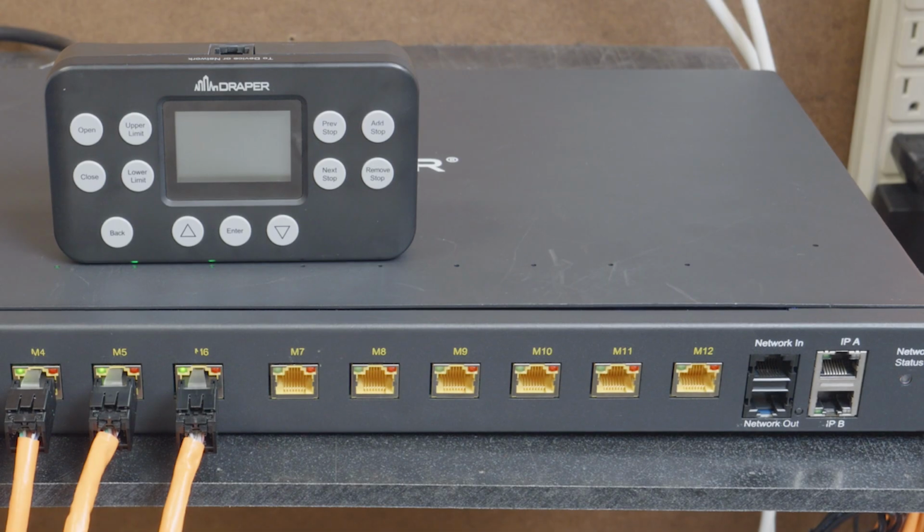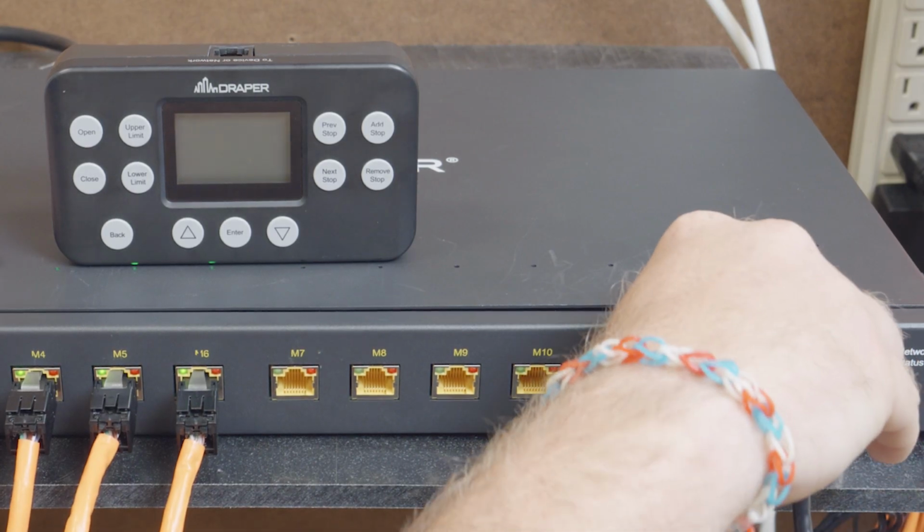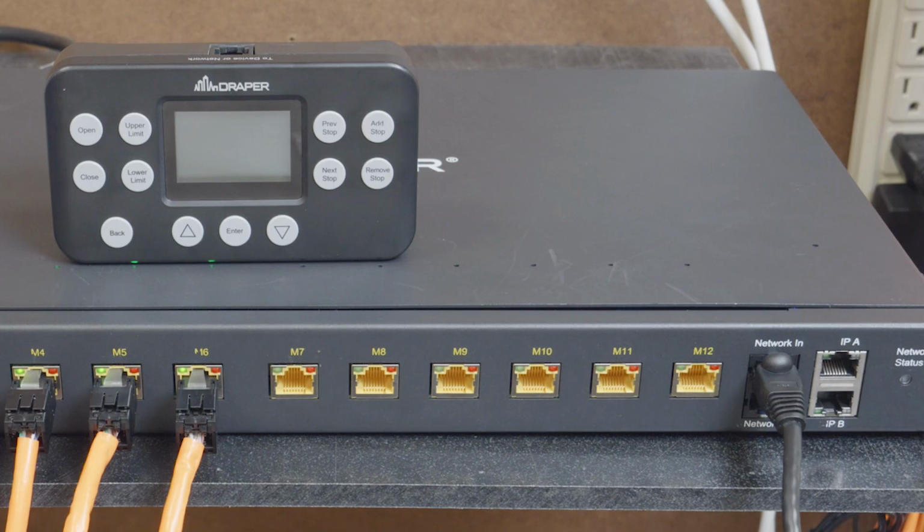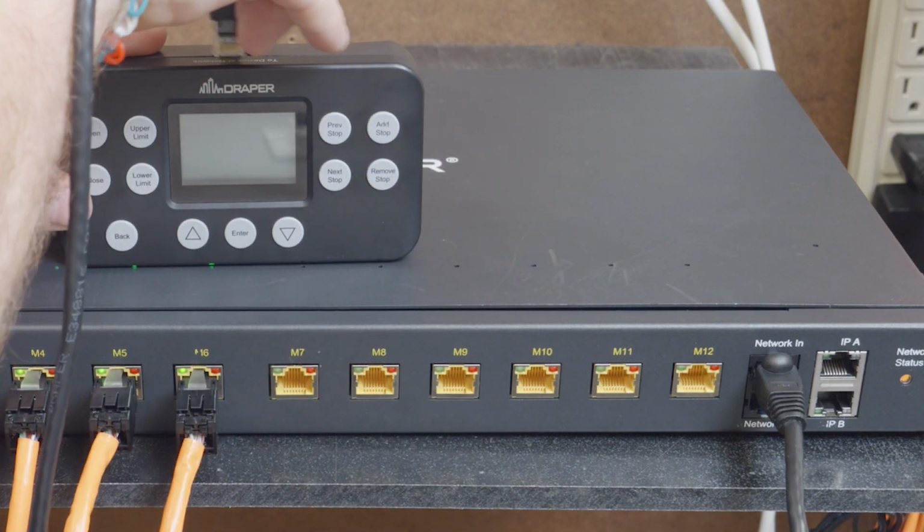Okay, first things first, we need to connect our motor limit tool into our power panel. So I'm going to take my patch cable with RJ45s on either end, plug into my network port. You can go network in or out, it does not matter, and then simply plug into your motor limit tool.